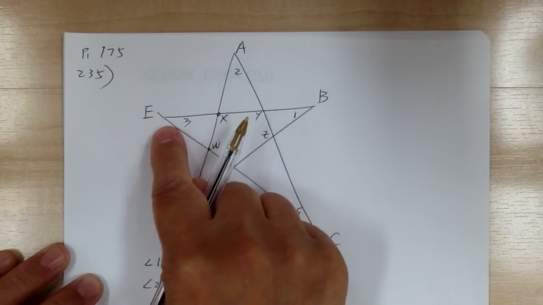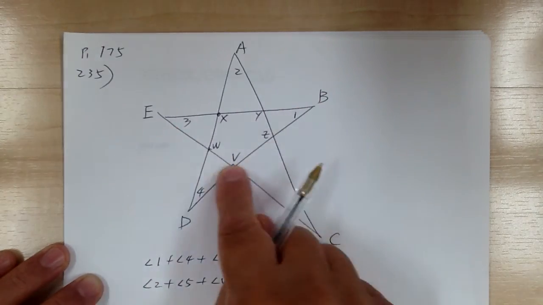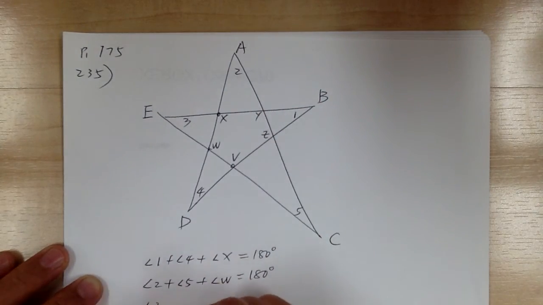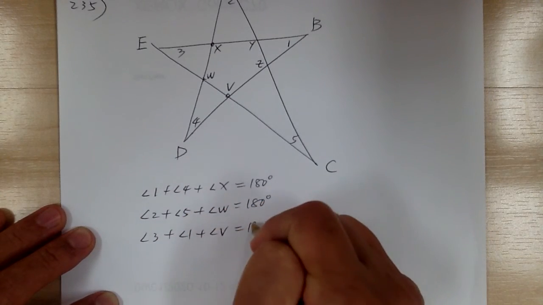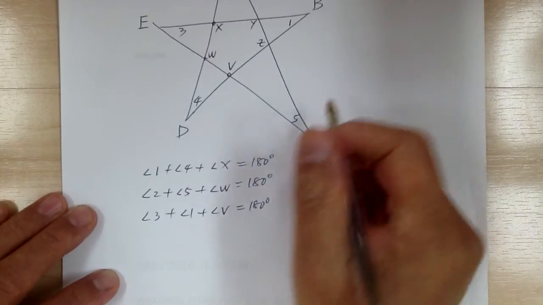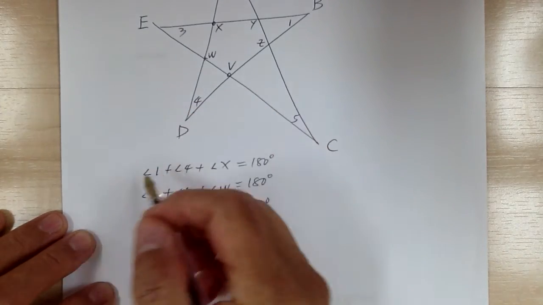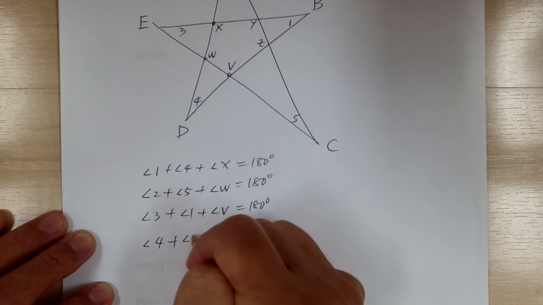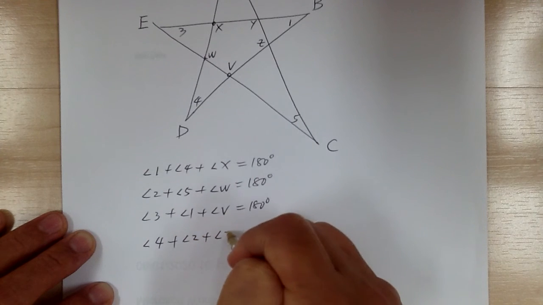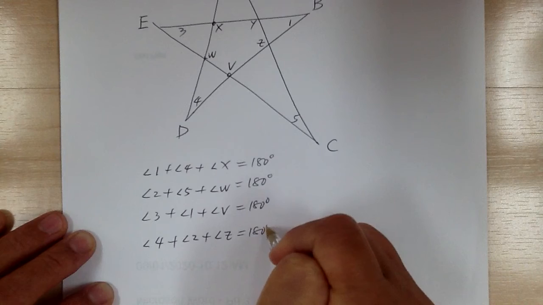And then from here, you do this one over here: angle 3 plus angle 1 plus angle V equal to 180. So you just rotate. Then you do this one here: angle 4 plus angle 2 plus angle Z equal to 180 degrees.